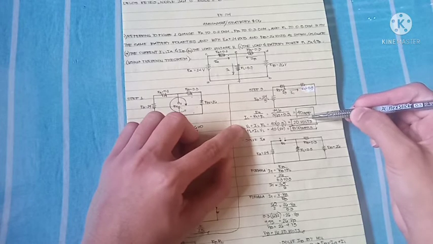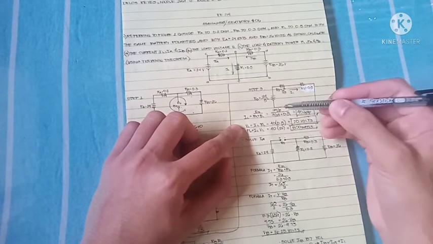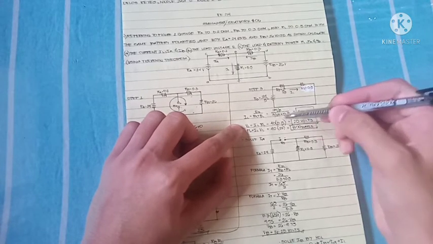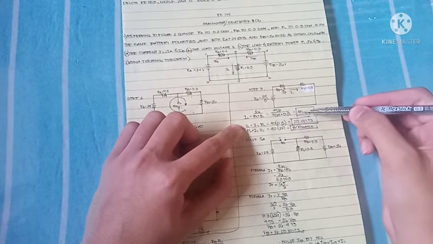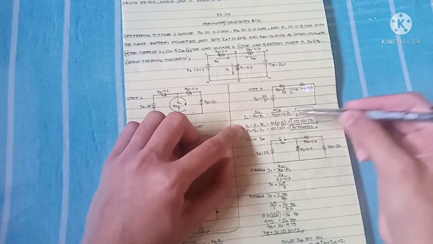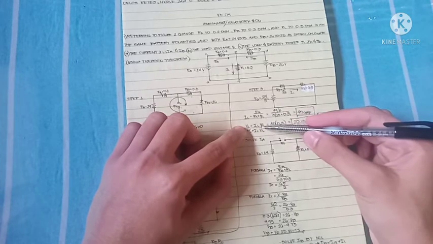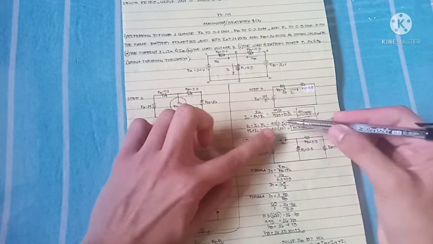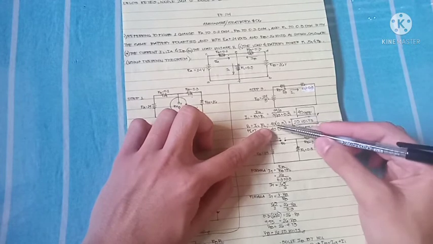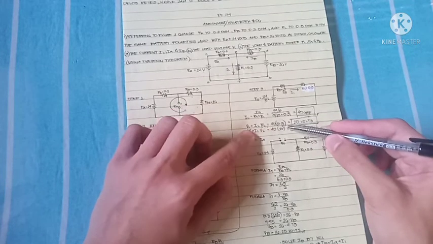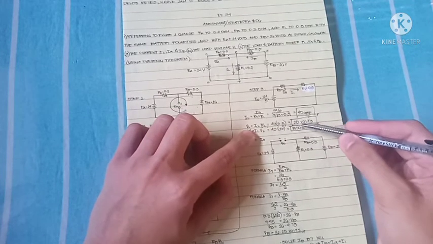Now since we have the value of RL, we can solve VL. VL is equal to IL times RL. Substitute the values: 40 times 0.5 is equal to 20 volts.